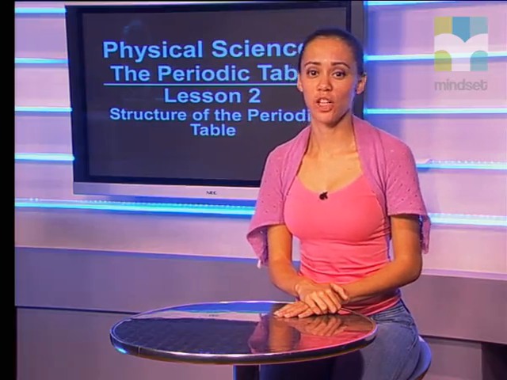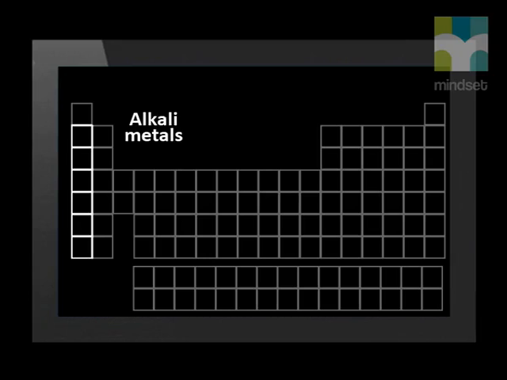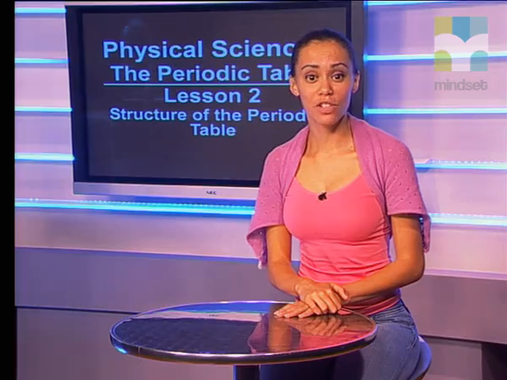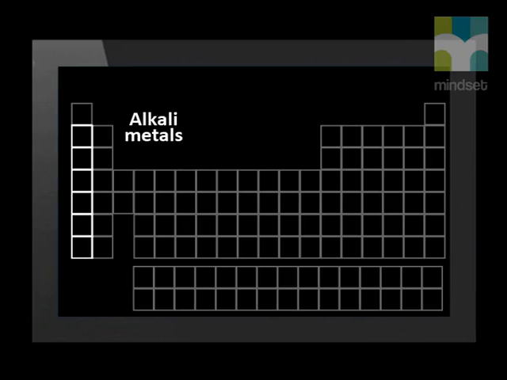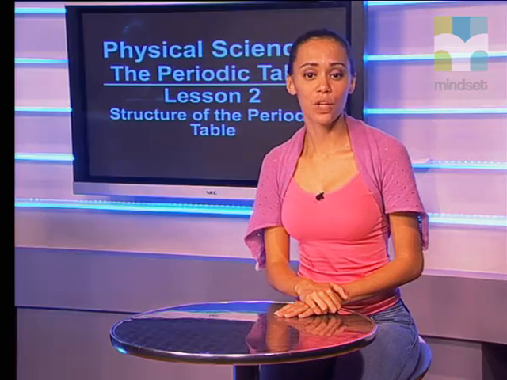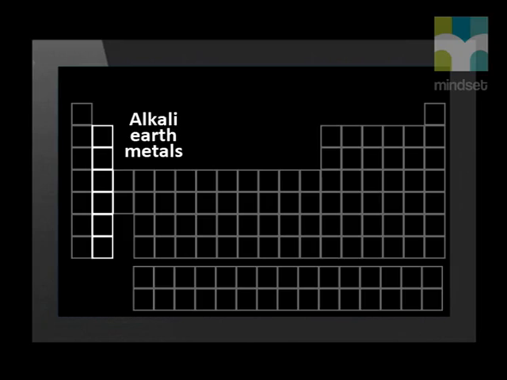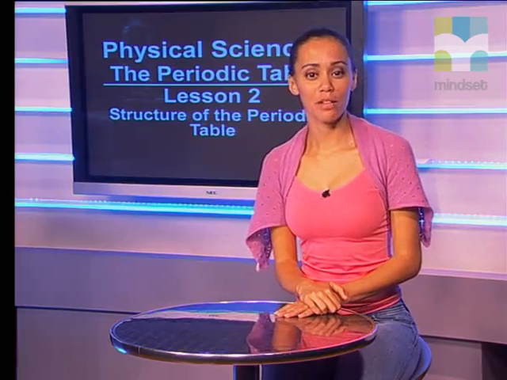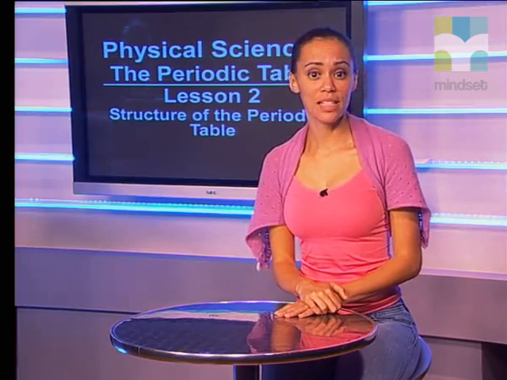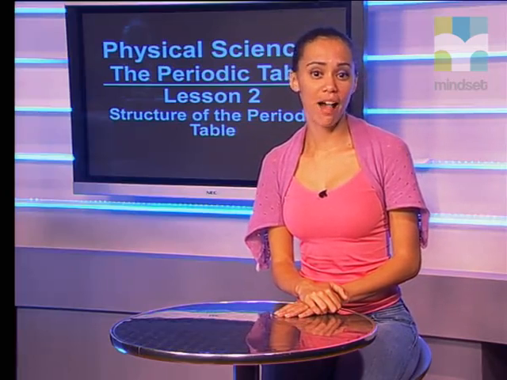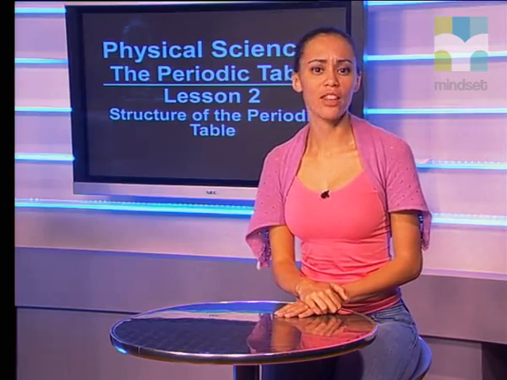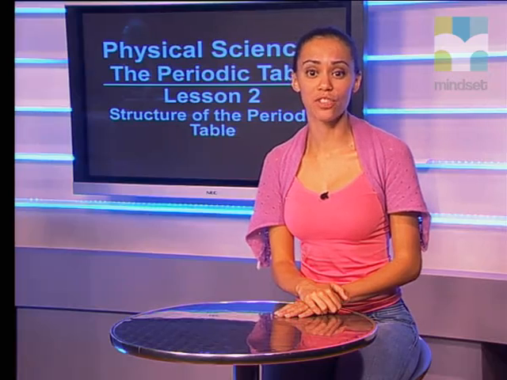Some of these groups have special names. Group 1 elements are called alkali metals. These metals are very reactive and do not occur freely in nature. You will note that even though hydrogen is in group 1, it is not an alkali metal. The second group in the periodic table is the next group to have a special name. The elements in group 2 are called the alkaline earth metals. The alkaline earth metals are also very reactive, but not as reactive as the group 1 elements. They are called the alkaline earth metals as they are all found in the Earth's crust in various compounds.